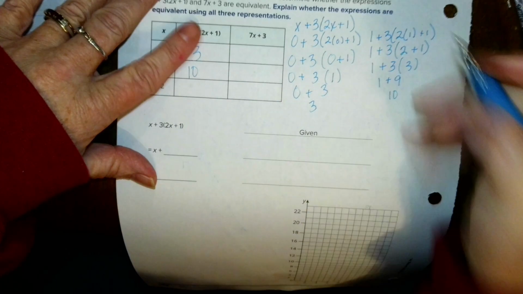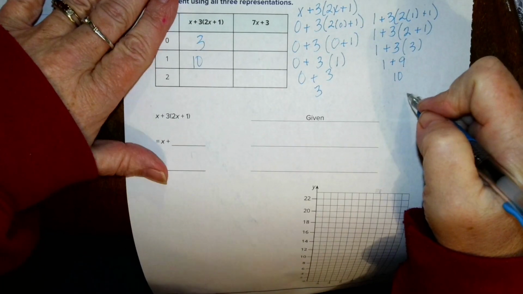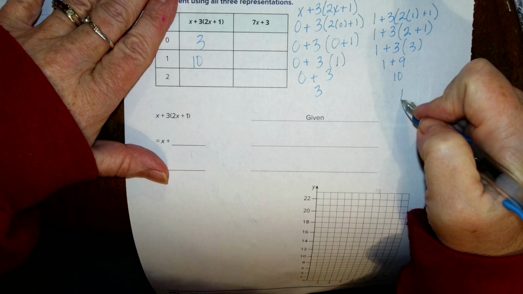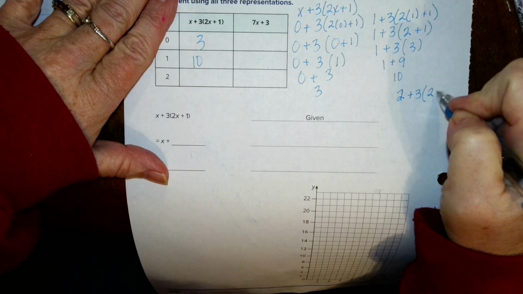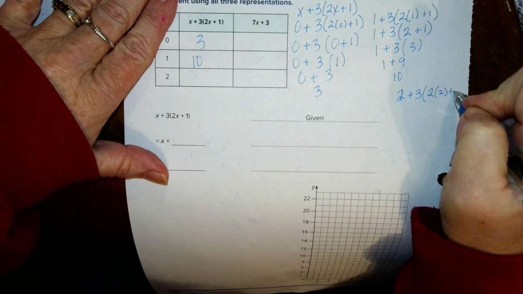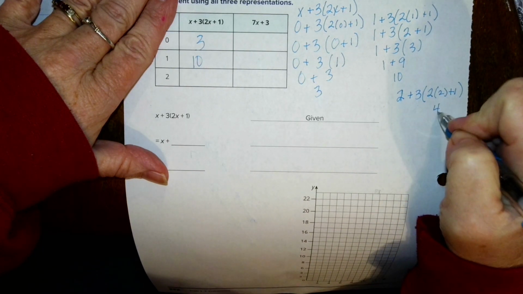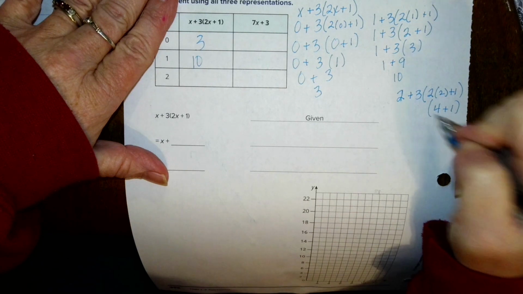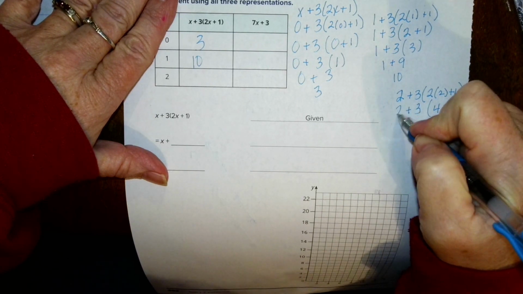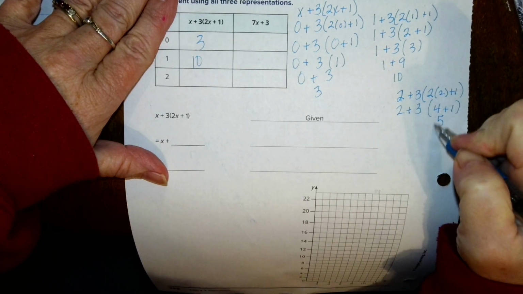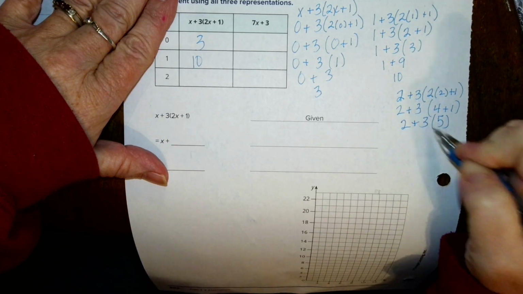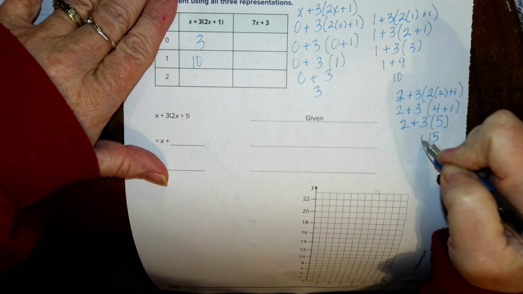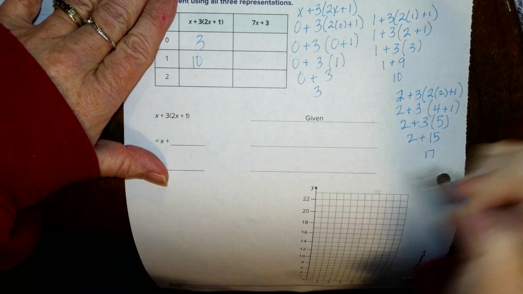And then when we put 2 in, so 2 plus 3 times (2 times 2 plus 1). 2 times 2 is 4. Still have the plus 1, rewriting everything else. 4 plus 1 is 5, rewriting everything else. 3 times 5 is 15, so 2 plus 15 is 17.